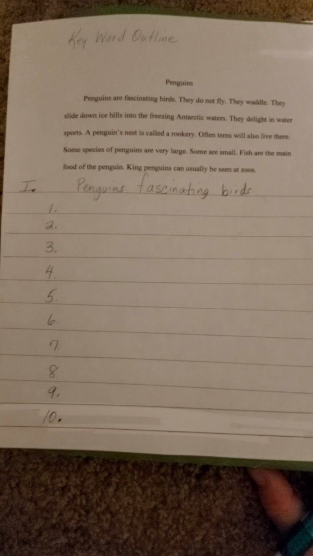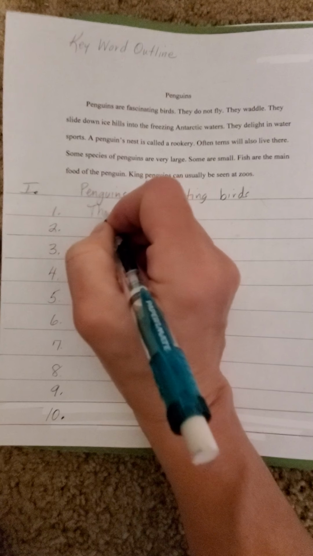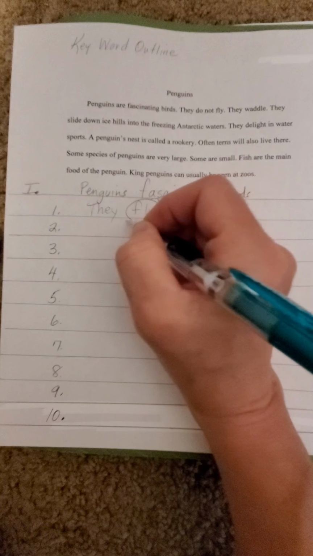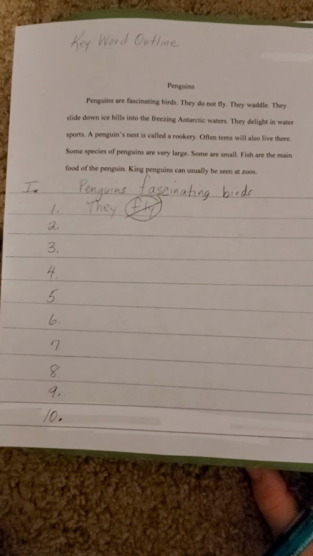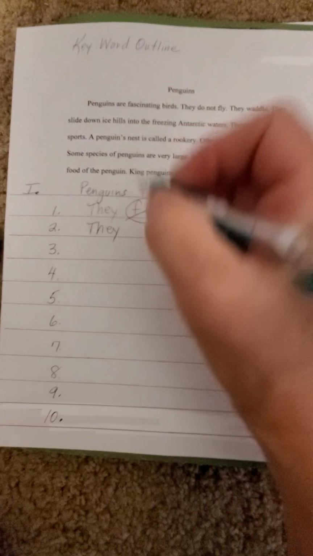Number 2, they do not fly. Well, you can almost write that whole sentence, or you could write they fly with an X through it, because I know how much you like to write with symbols. Okay, they do not fly. They waddle. You could just write that down because it's only 2 words. They waddle.